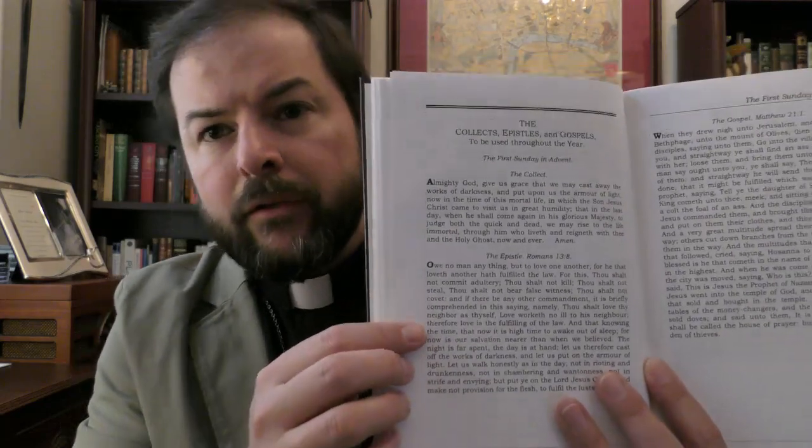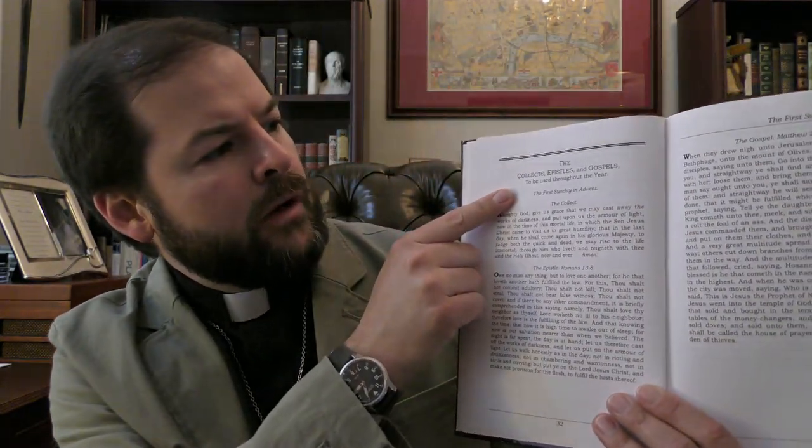This was a hard copy version of Wesley's Sunday service book that was put out just a couple of years ago. It's fairly recent. It was a pretty limited printing. I don't know if you can still buy these new. But you see the same pattern. So it says the collects, epistles, and gospels to be used throughout the year. And then there's the first Sunday of Advent.